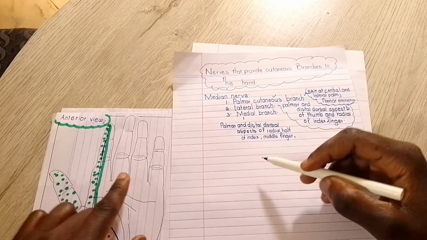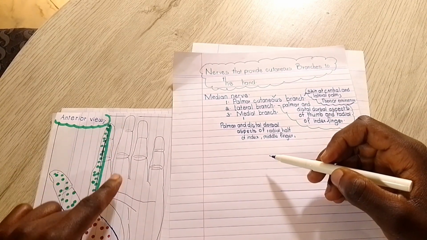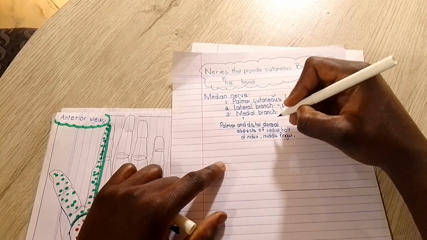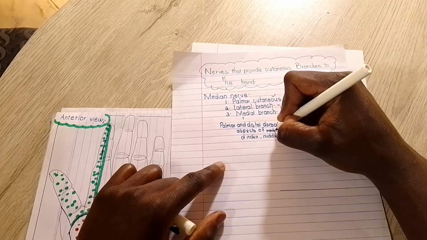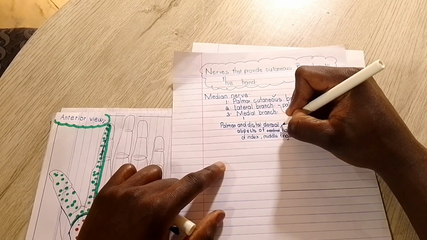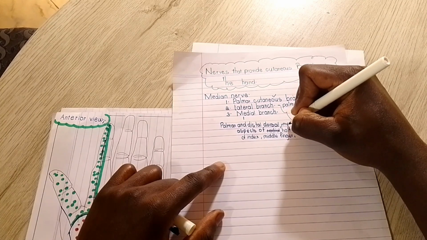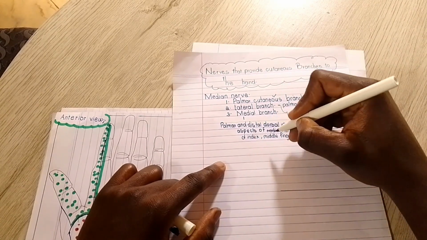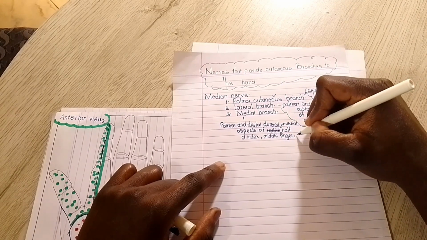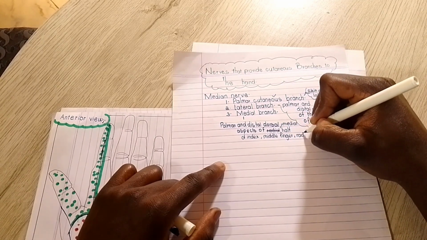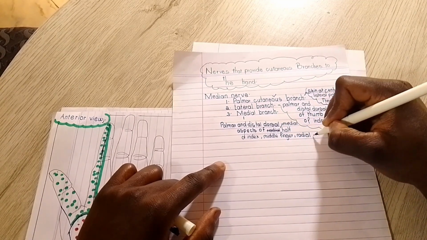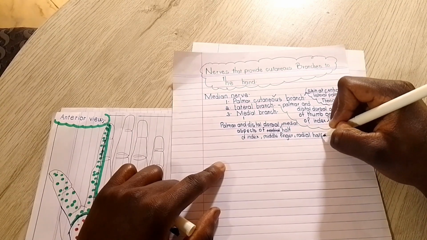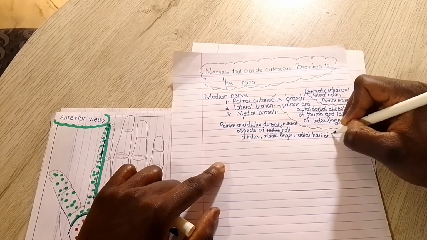So sorry, this one here, it innervates the medial half, so not the radial half. Sorry guys. So I'm just going to take this out. So here we have the medial half of the index finger, the whole of the middle finger, as well as the radial half of the ring finger.